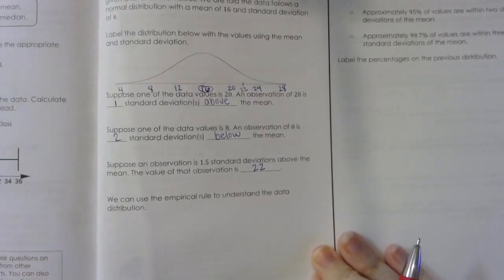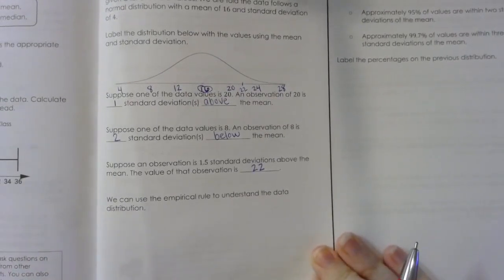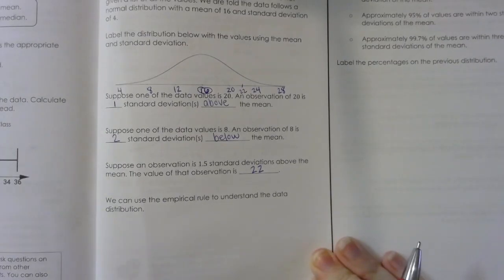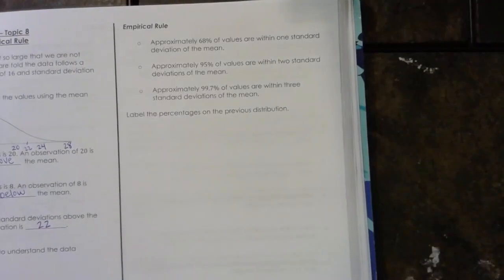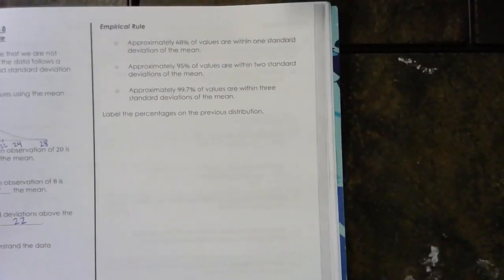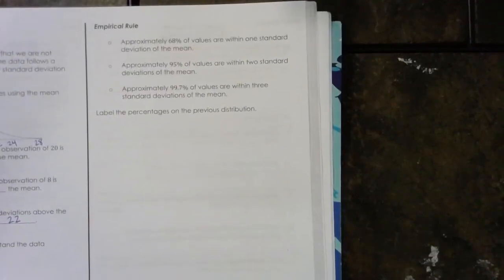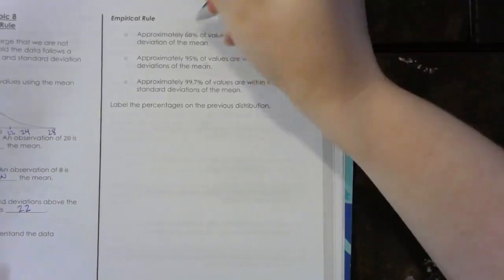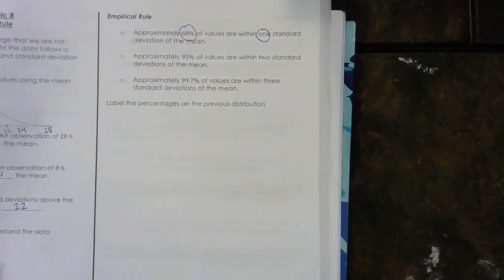Okay, we can use the empirical rule to understand data distribution. The empirical rule has a lot to do with percentages, and really it's just a rule of memorization here. The empirical rule states that approximately 68% of values are within one standard deviation of the mean. So within one standard deviation is 68%. That's important.